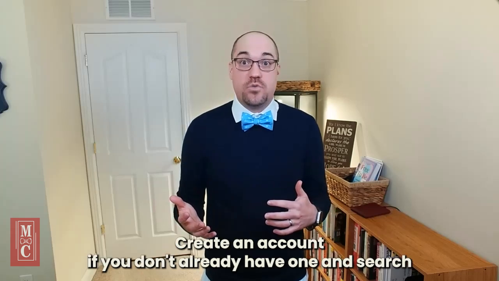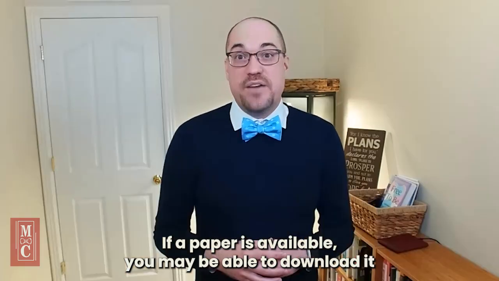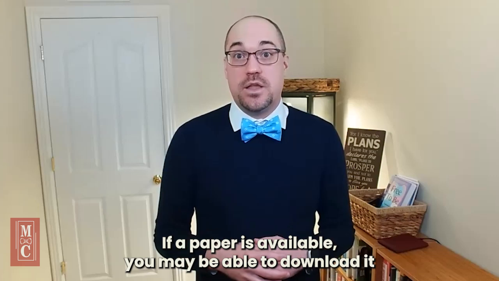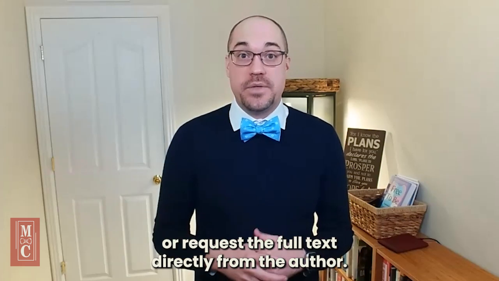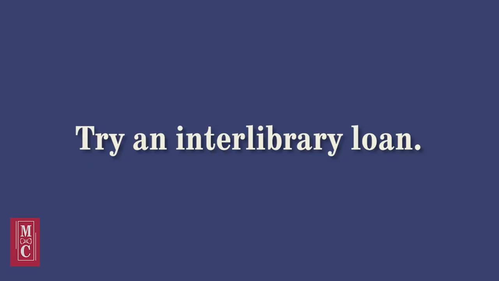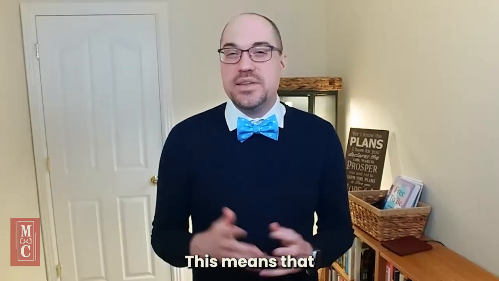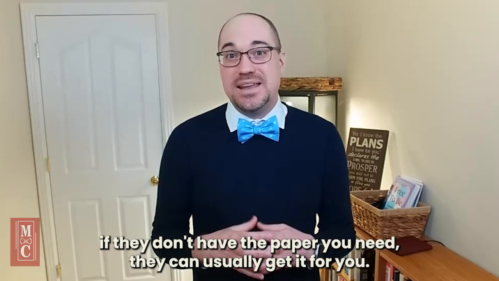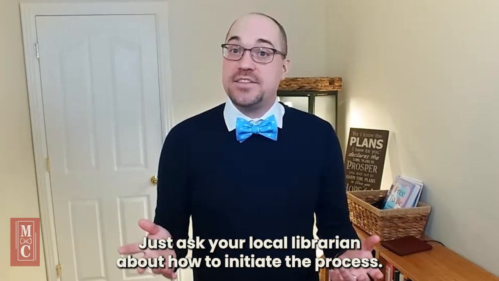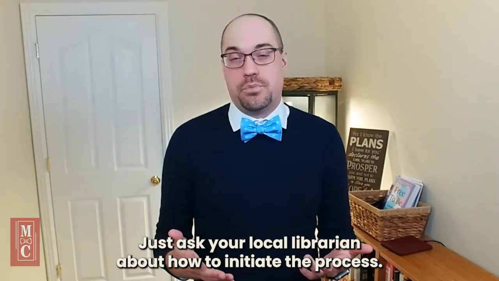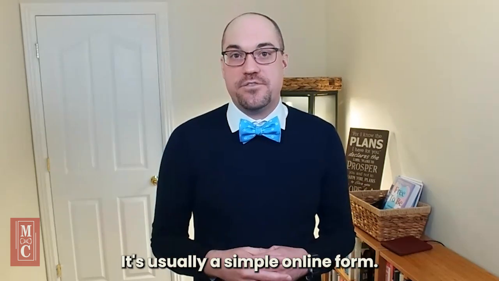Go to researchgate.net, create an account if you don't already have one, and search for the title or topic. If a paper is available, you may be able to download it or request the full text directly from the author. Try an interlibrary loan. Most academic libraries participate in interlibrary loan programs. This means that if they don't have the paper you need, they can usually get it for you. Just ask your local librarian about how to initiate the process. It's usually a simple online form.